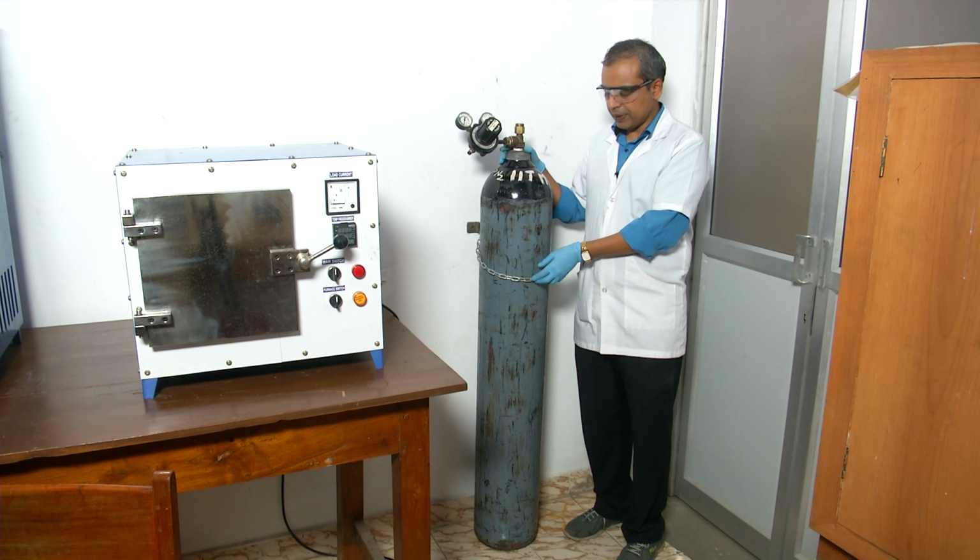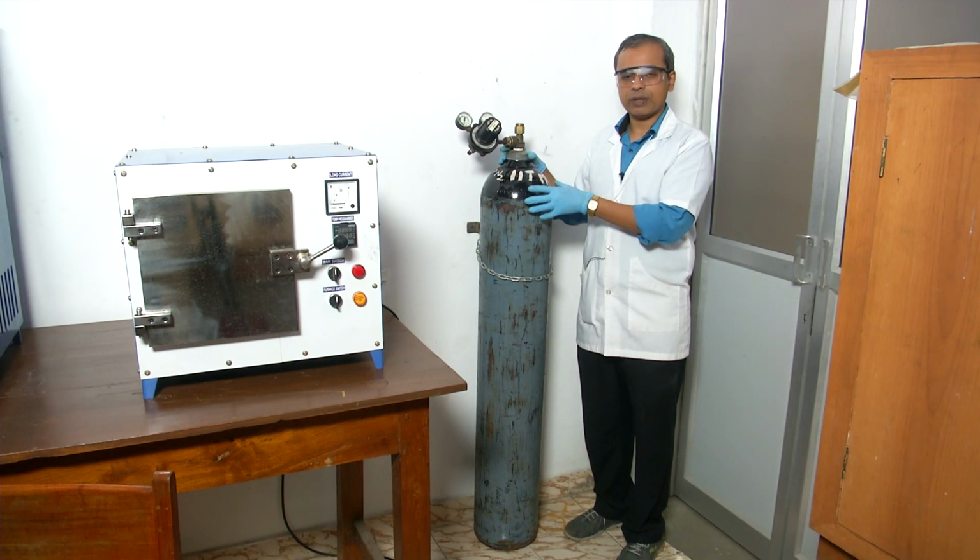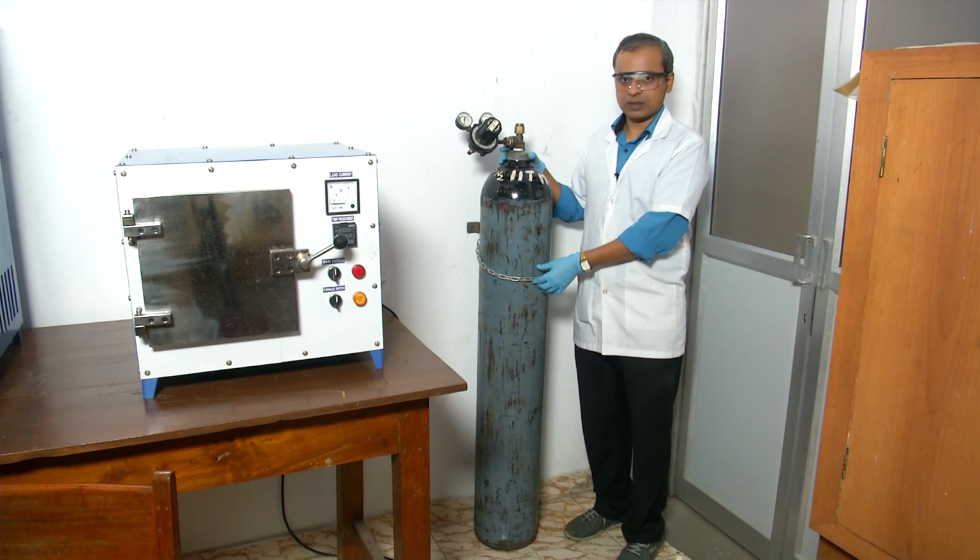So, this is a very simple thing that you can do, but it greatly enhances the safety of your laboratory and your experiment, and it is an absolute must. You should not have a gas bottle which is not secured in your lab.